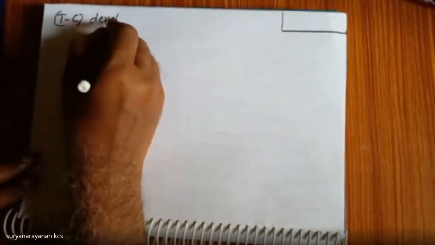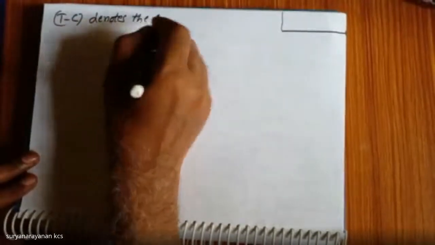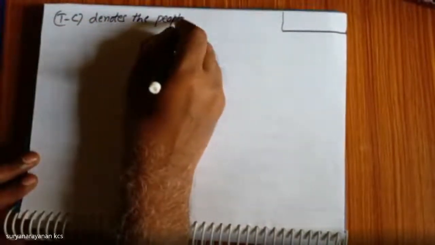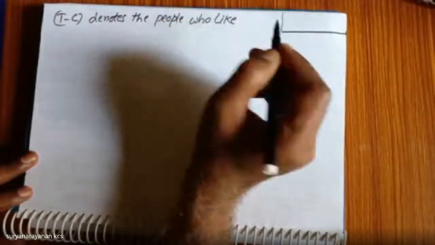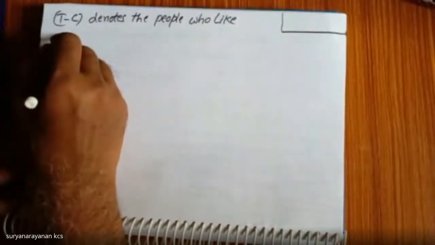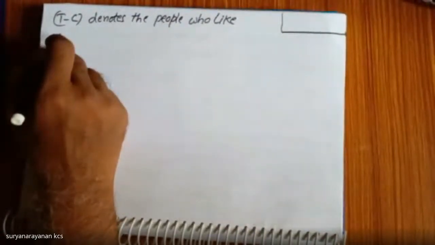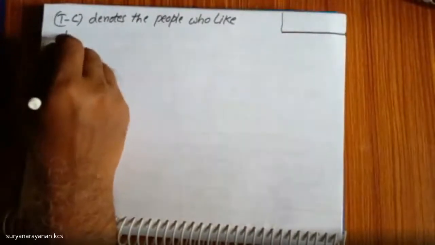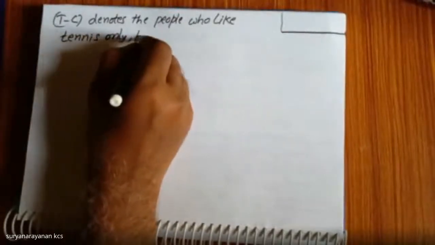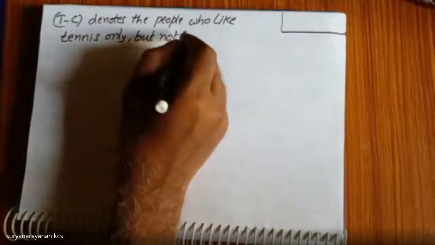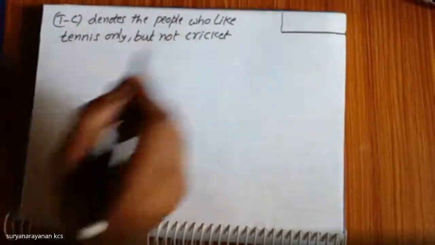C minus T minus C. Who like only tennis, but not cricket.